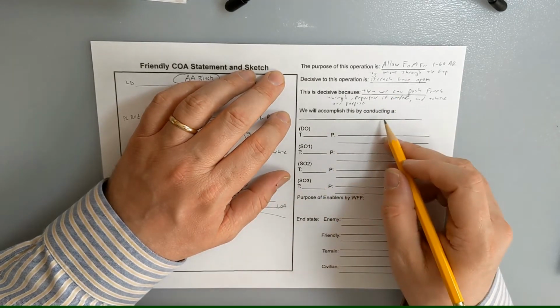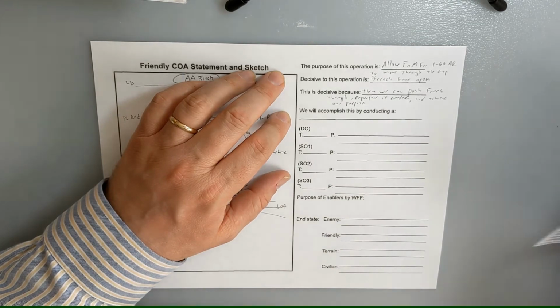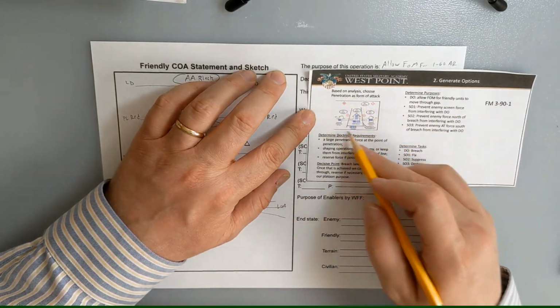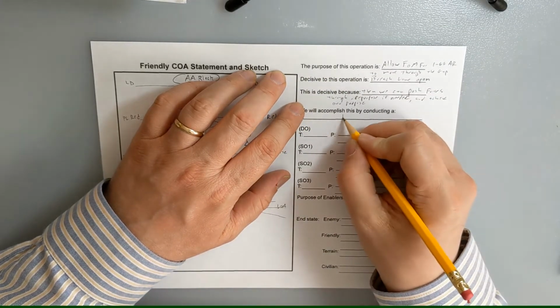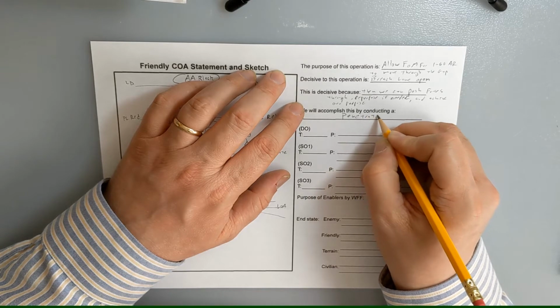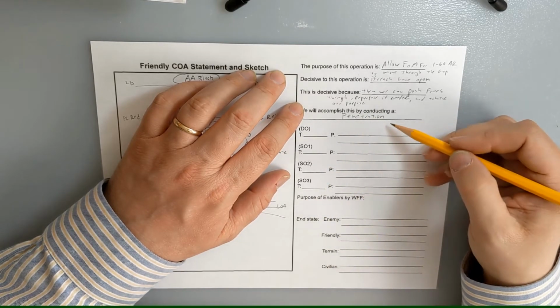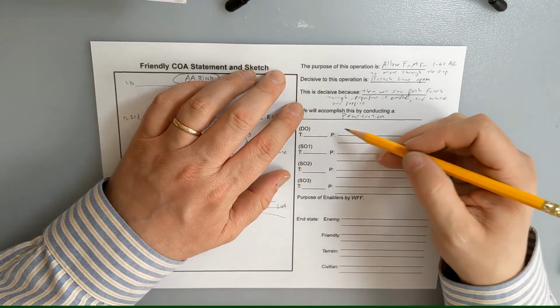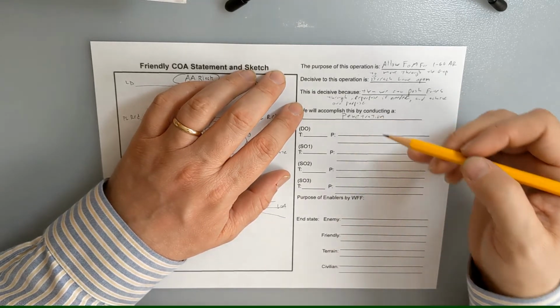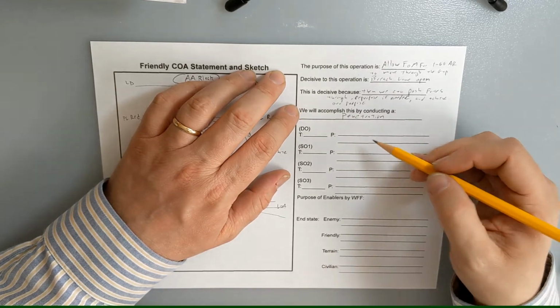All right, we will accomplish this conducting. Again, we go back and look at what we decided to do during generate options, and the course of action we chose was this penetration. All right, so that's all we write in here is penetration. Okay, make sure that this is some kind of form of maneuver. All right, don't write something else in here, and don't just say we're going to conduct an attack. All right, what form of maneuver of attack are you going to do? In this case, it's a penetration.